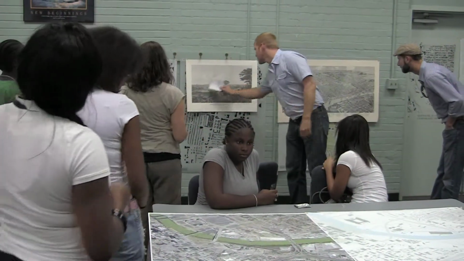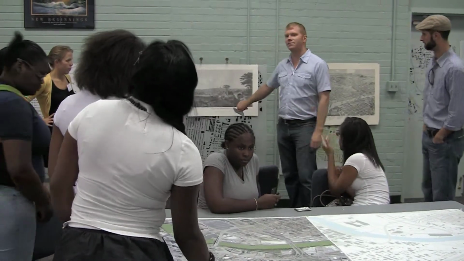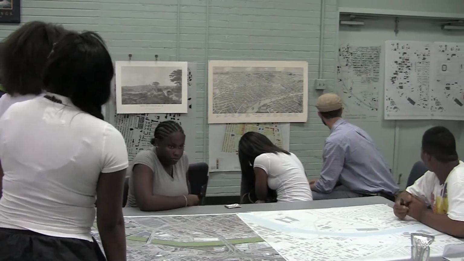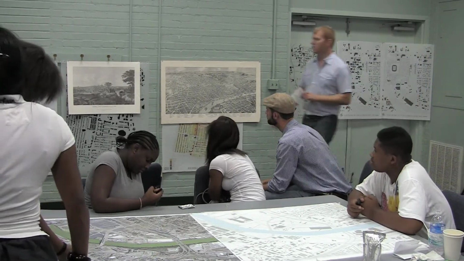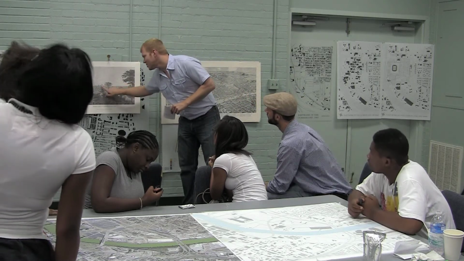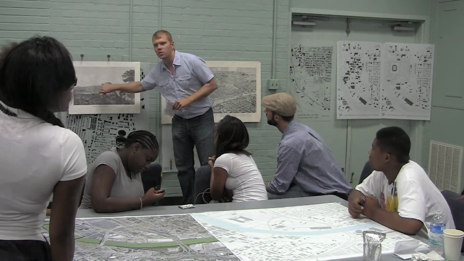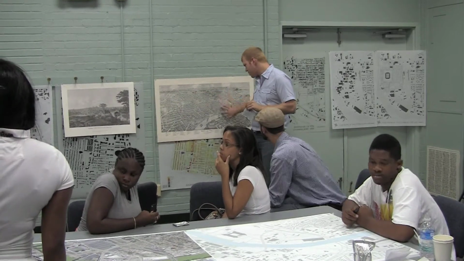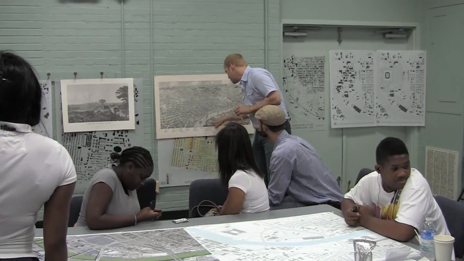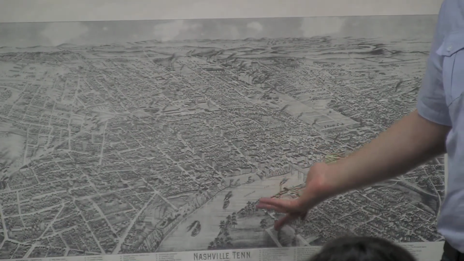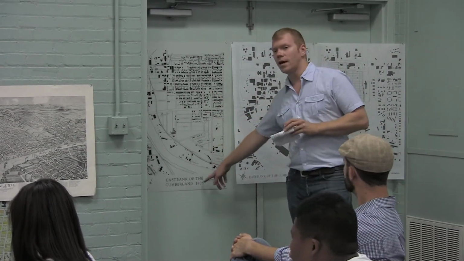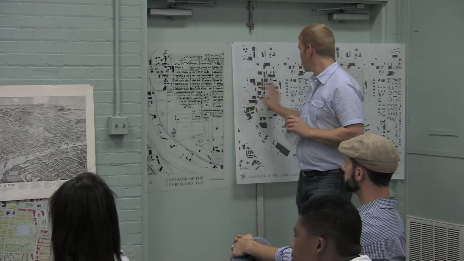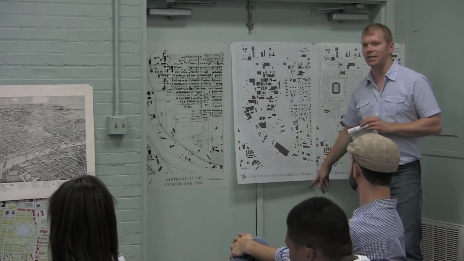This is a drawing that was done of Nashville in 1855. Here's the map that's on your table. If we were standing right here and looking towards downtown, that's the view that we would see. The only thing you can see that's recognizable is the state capitol building. We fast forward about 30 years and we have Nashville in the 1880s. We call that bird's eye view in planning and architecture. Here is the East Bank area in 1908. And here is the same area in 1996.